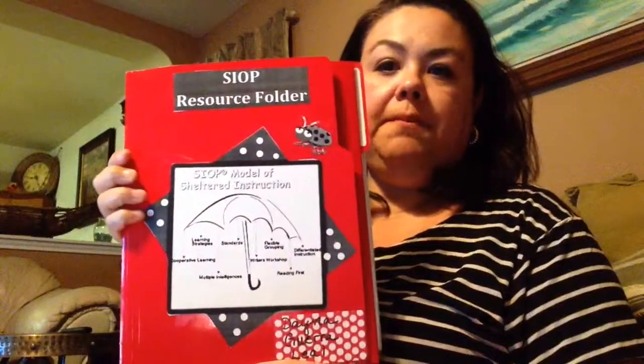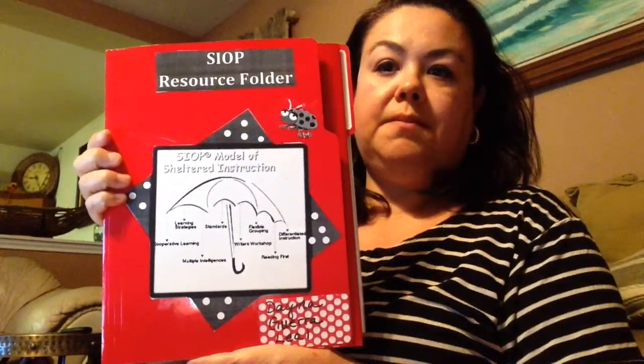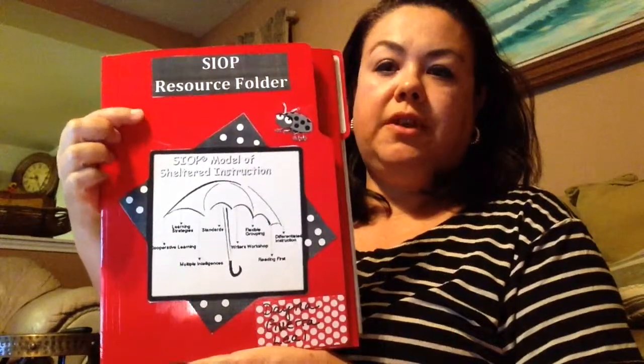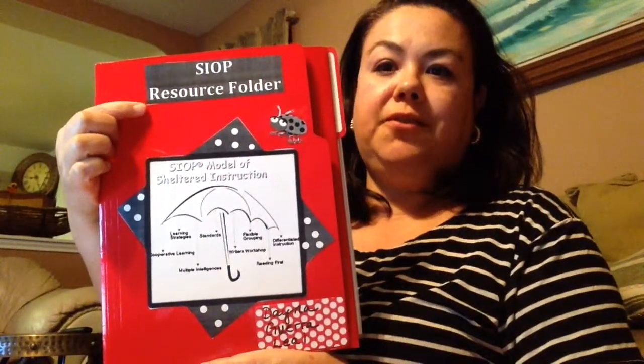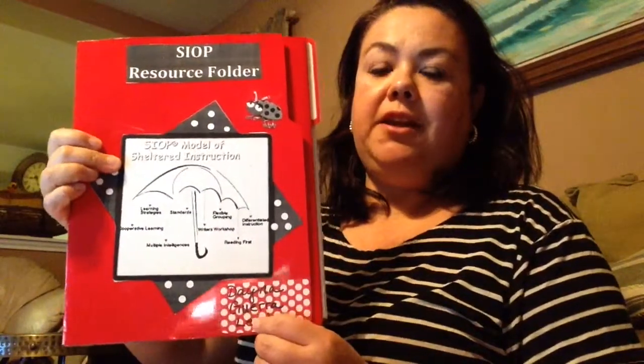So here's the beginning page, and I know it looks backwards when it's filming, but it's my SIOP research folder. It has the title of what this folder actually is, and then the picture here and my name right here listed. So that's the beginning part of the folder.